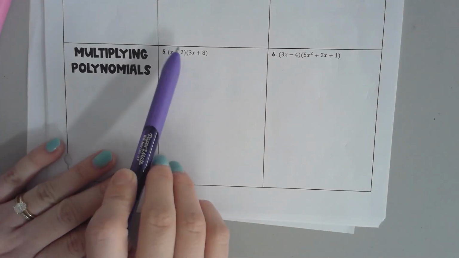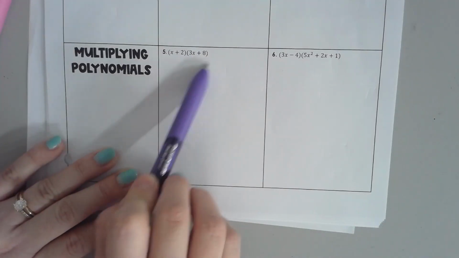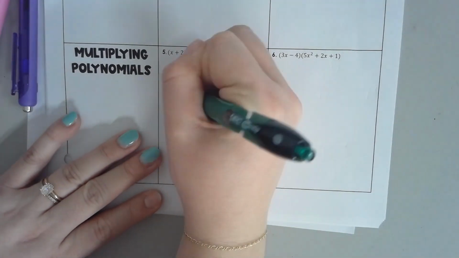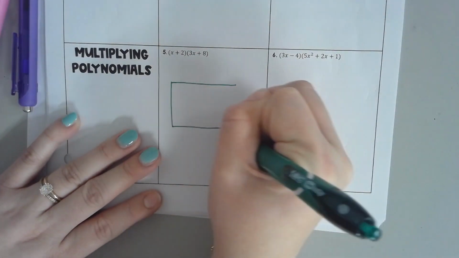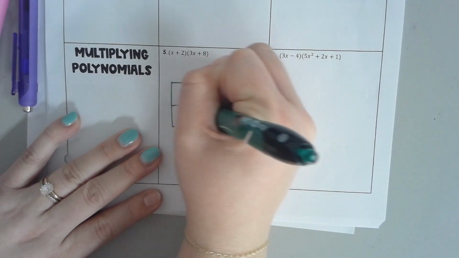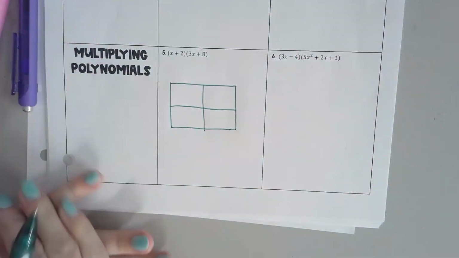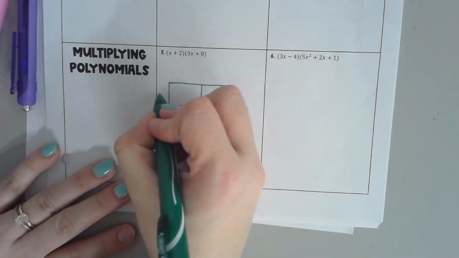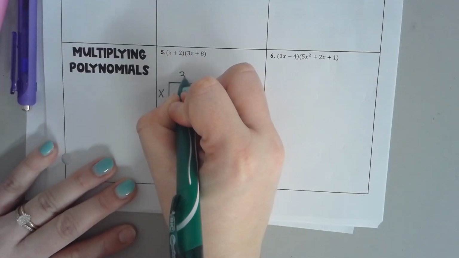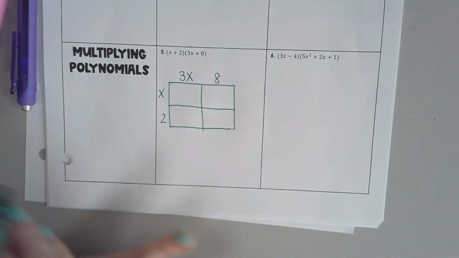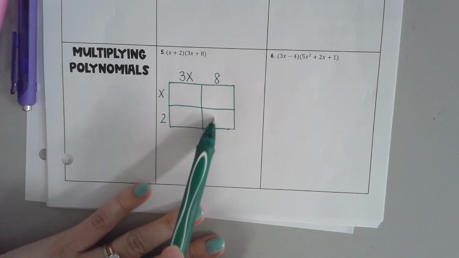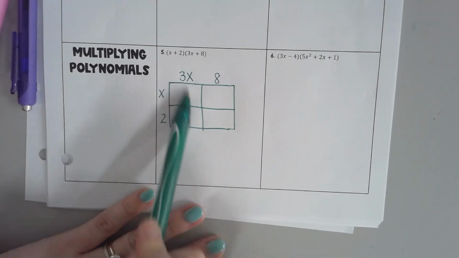So I have a binomial and a binomial, and I'm multiplying them. So I'm going to make a 2 by 2 box. And we're doing the basically reverse of what we did in factoring. So this x plus 2 is going to go on the outside, and then the 3x plus 8 is going to go on the top. You could have done that reversed.